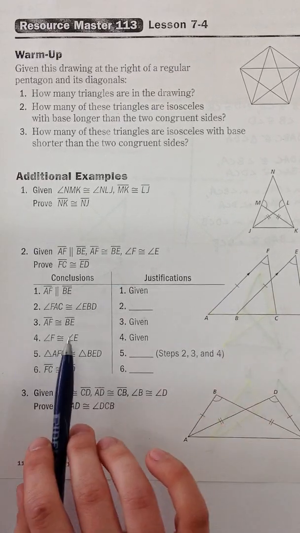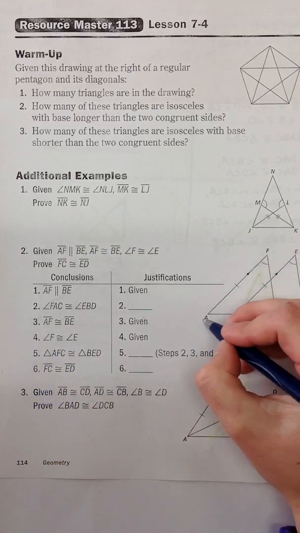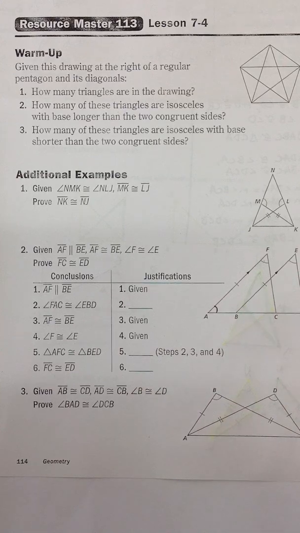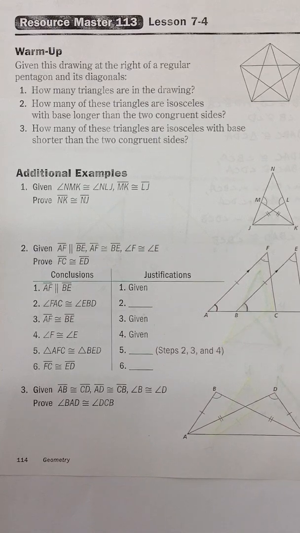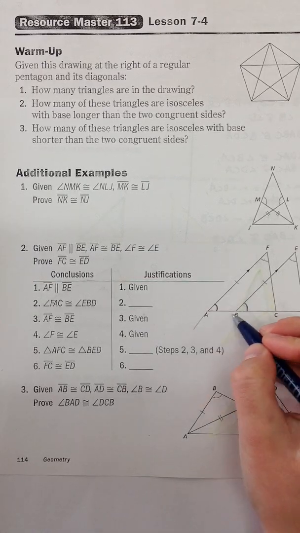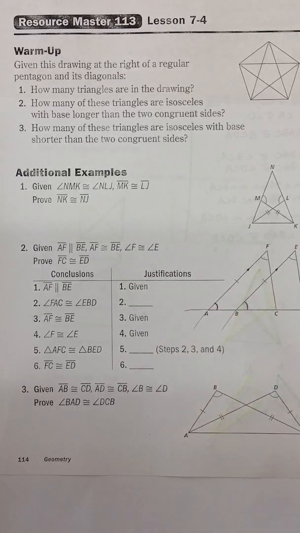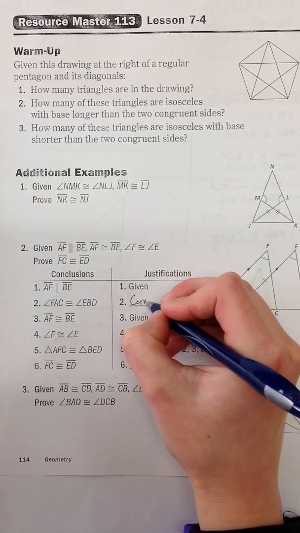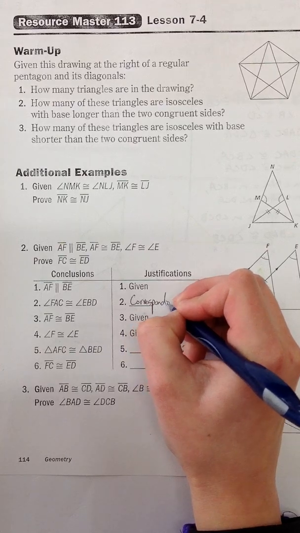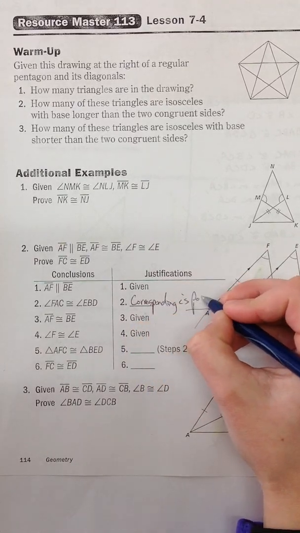And now the next one that we're looking at here is angle FAC, so FAC, that one, and angle EBD, that one. Okay, so what I would think here is, if I know that these lines are parallel to each other, and I extend them out, I've got two parallel lines. This line here would be my transversal. Those two angles there are both in the upper right corner of those parallel lines, so this would be same position, so it would be corresponding angles. So corresponding angles postulate.